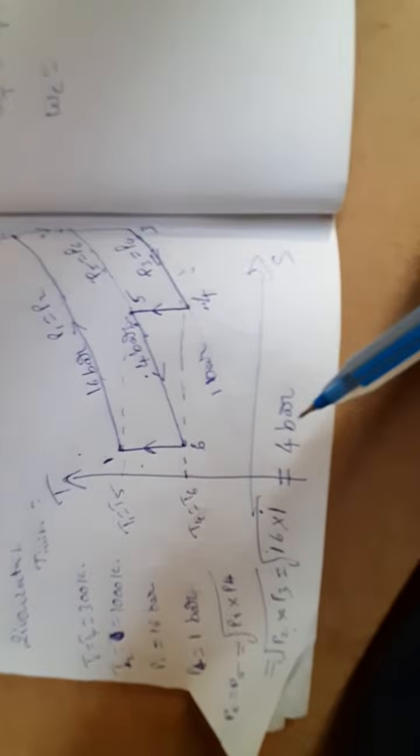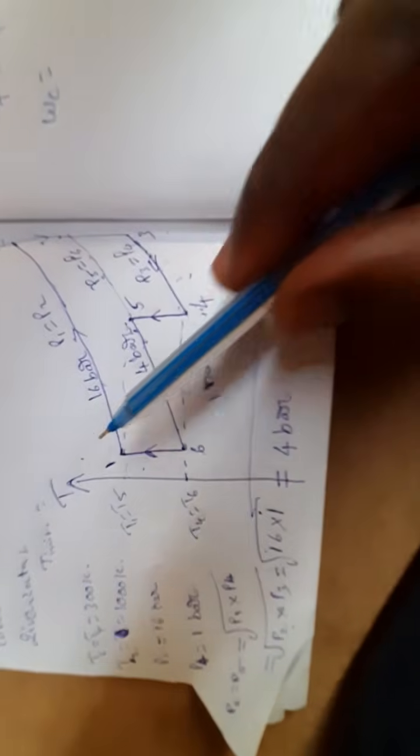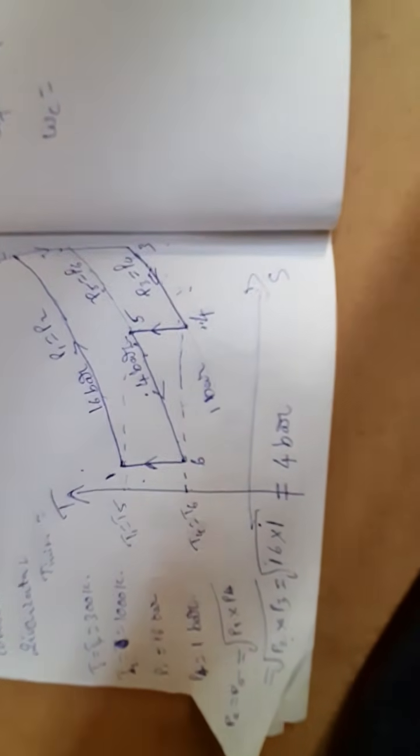Next, similarly, the work done by the compressor per kg of air. What is the compressor work? 6 to 1 as well as 4 to 5.